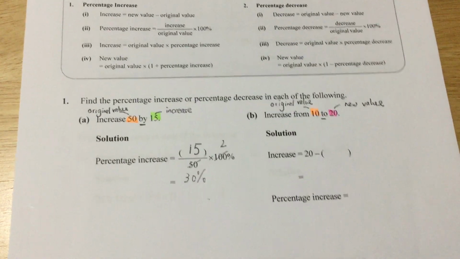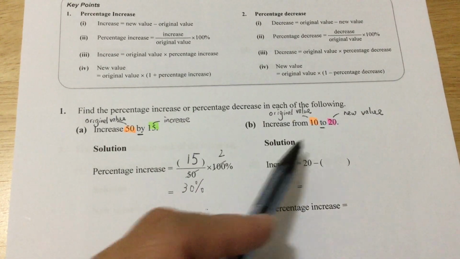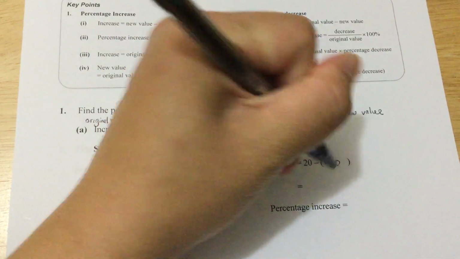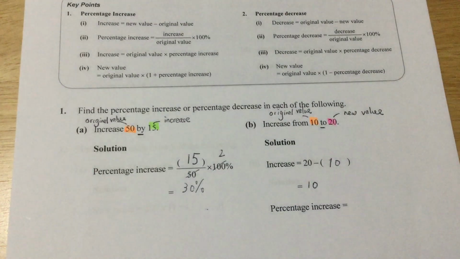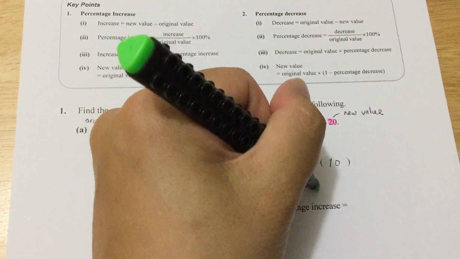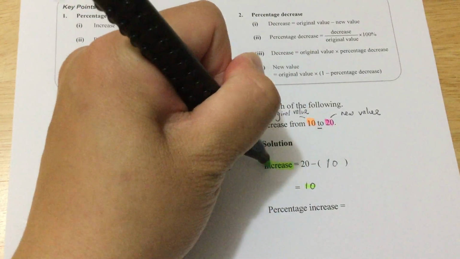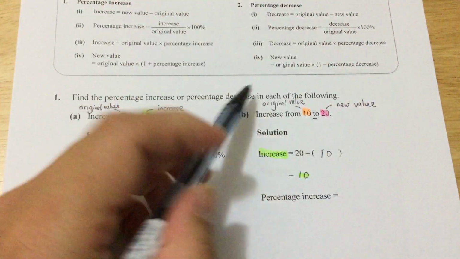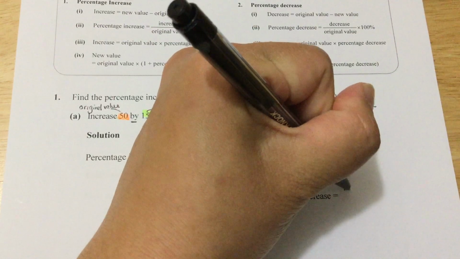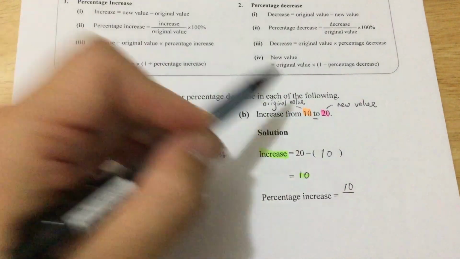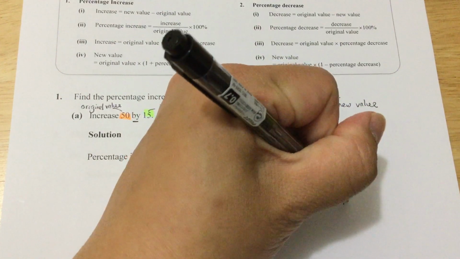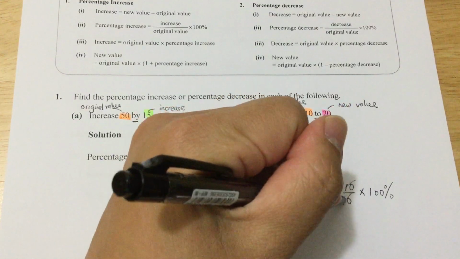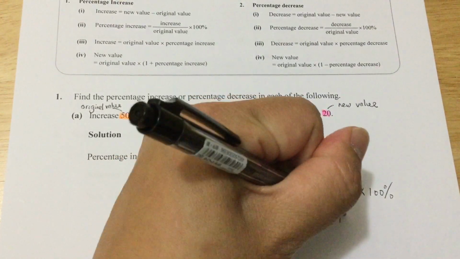So you must do one more step for question 1B: you must subtract to get the increase part of it. So this is 20 minus 10, you have 10. So this one will be the increase. And for the percentage increase, once again, you have the increase, that is 10, over the original value, which is also 10, times 100%. So cancel it, that is 1. So the answer is 100%.